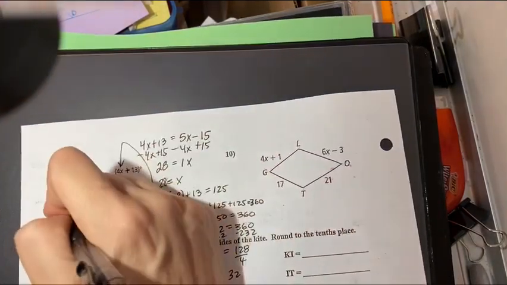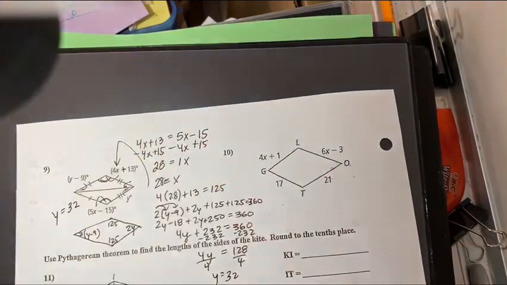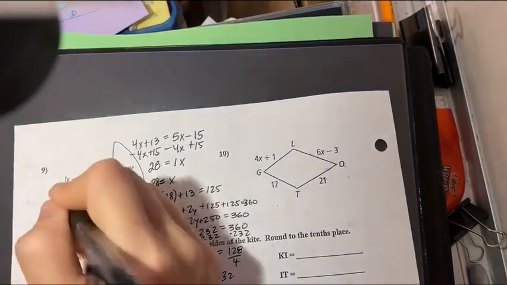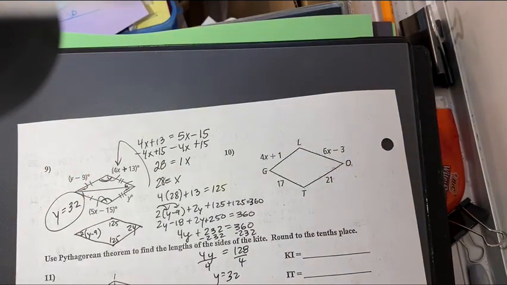Y is 32. Okay. X is 28, y is 32. Let's look at 10.